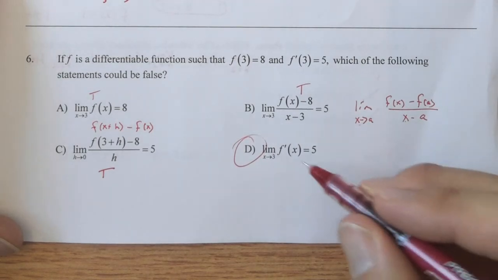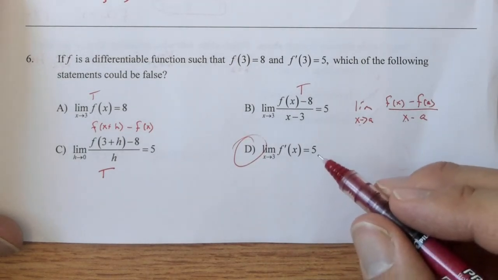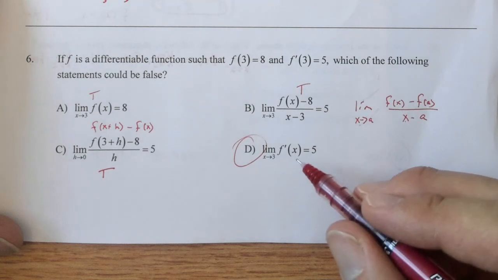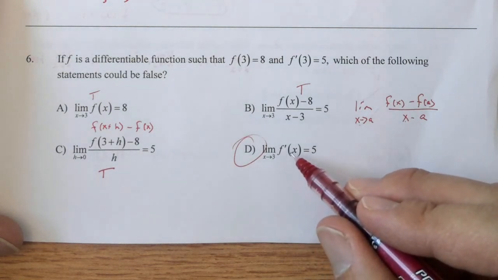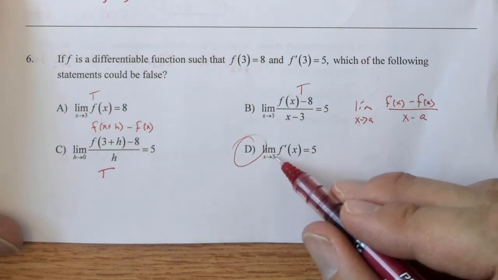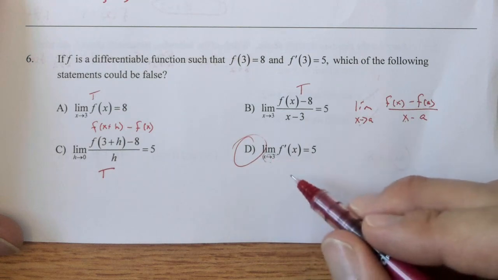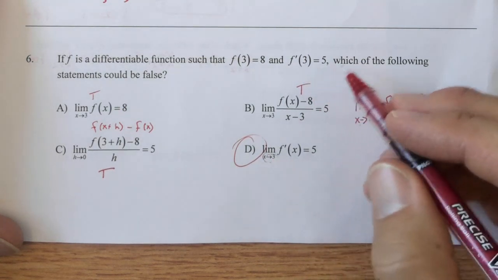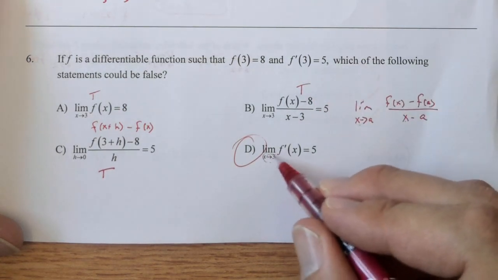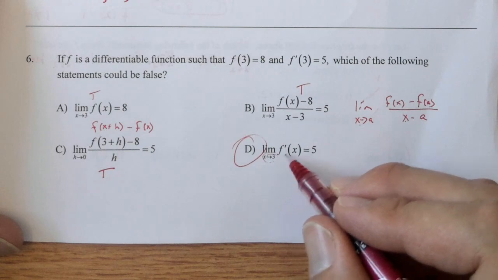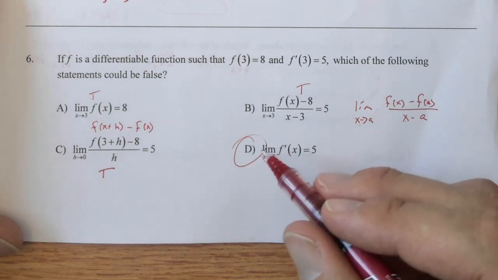In fact, D could be true, but we don't know for certain if D is true because we don't know anything about f prime near 3 as x approaches 3. We only know about f prime at 3. And we have no idea what's going on with our derivative as x approaches 3. Hence the reason why that one could be false.